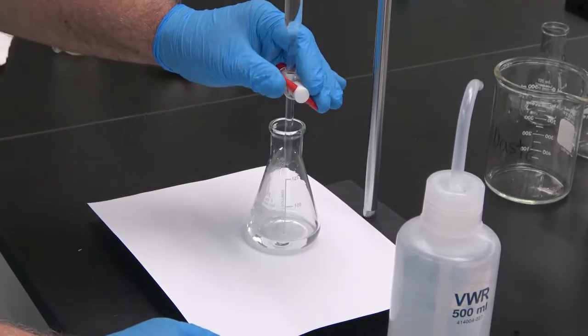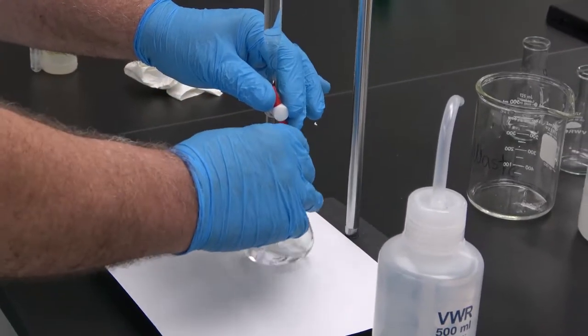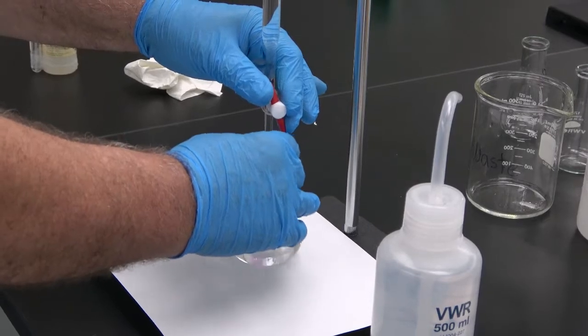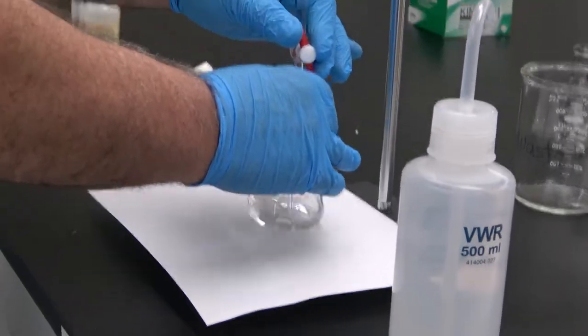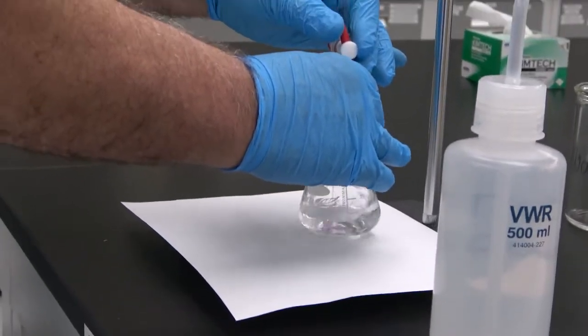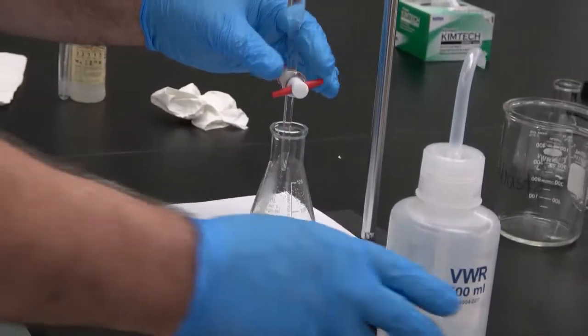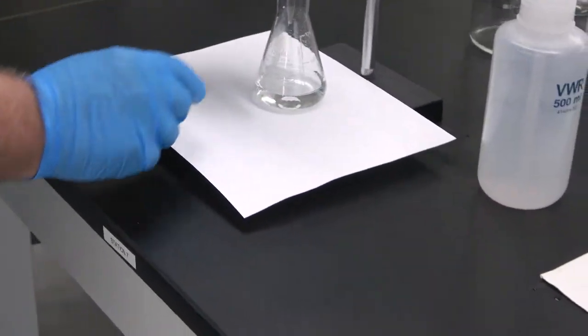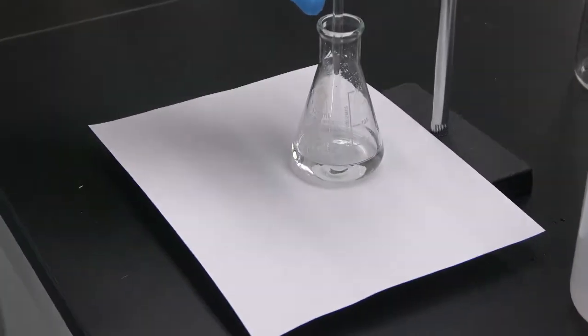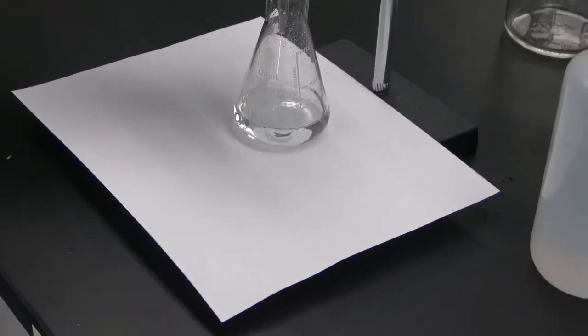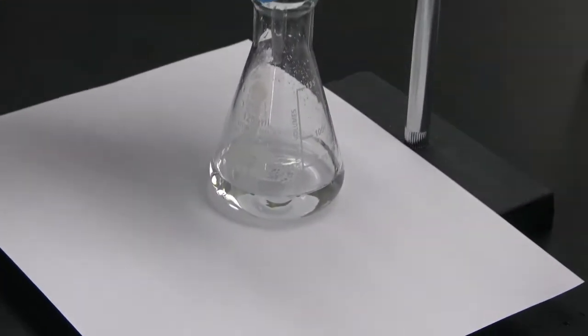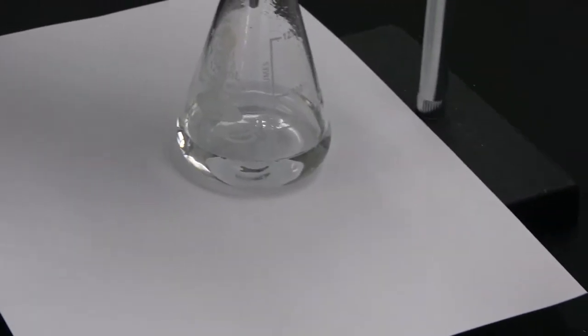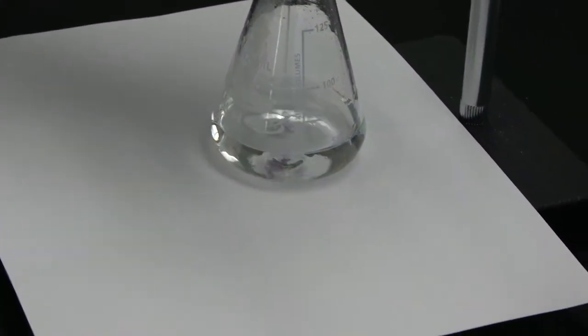We can open the valve this way and keep stirring all the time, and you can see that when the sodium hydroxide drops in the solution, there is a pink color. Okay?